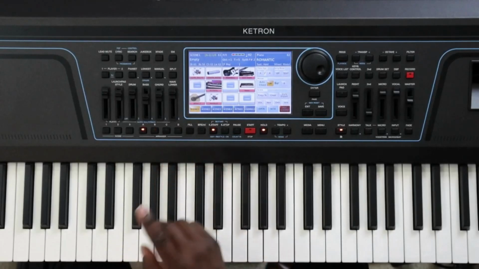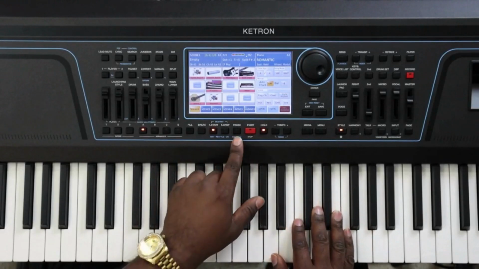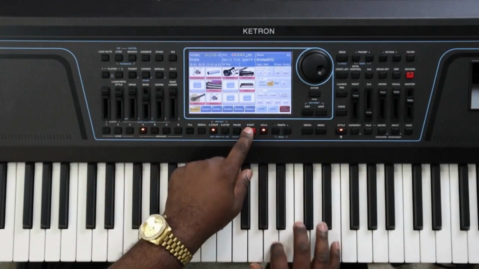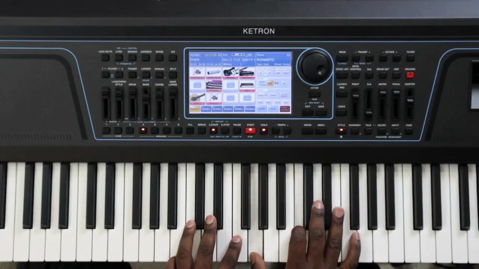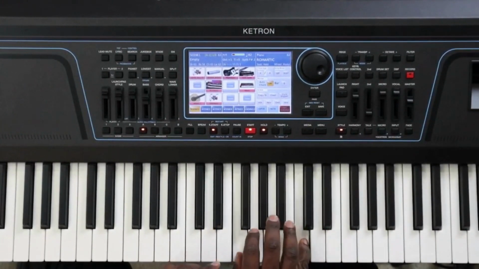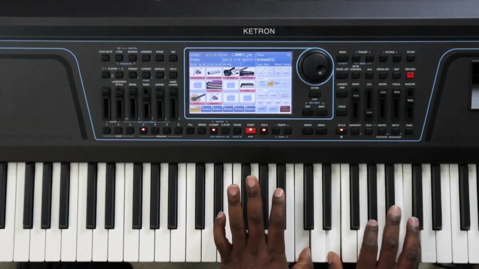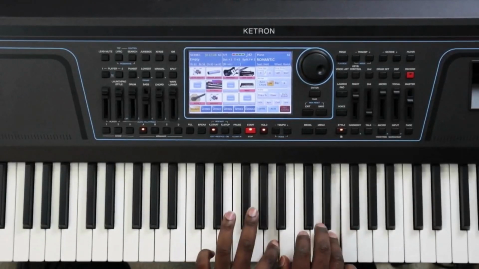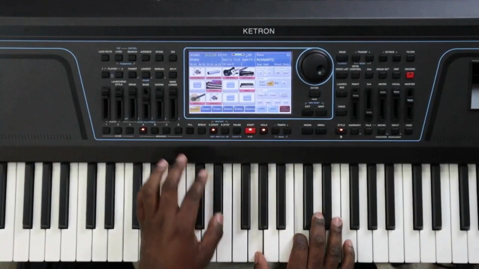Let's see how this works out when I go back and forth between the scenes. So remember, in scene 1 we have a different progression, and I'm going to go into scene 2. And now I can play freely. Let's go to scene 2.